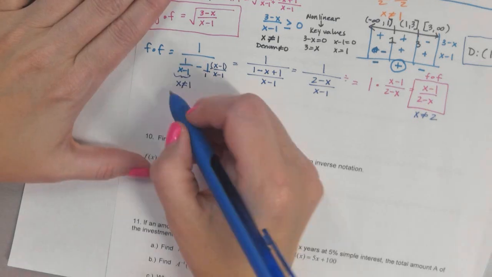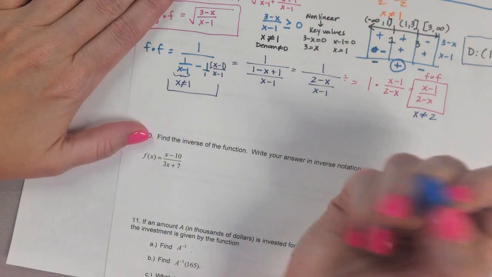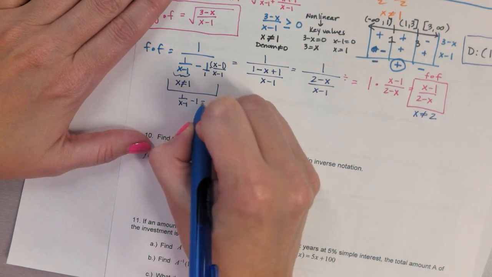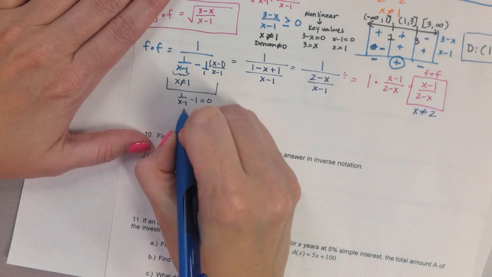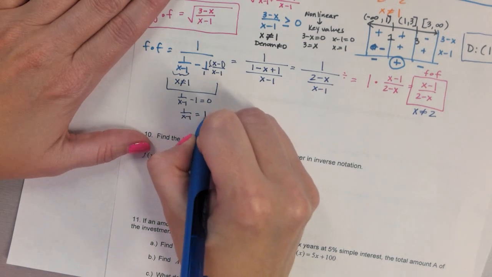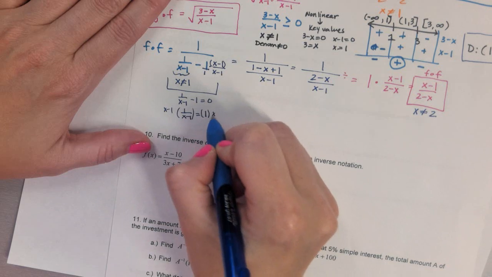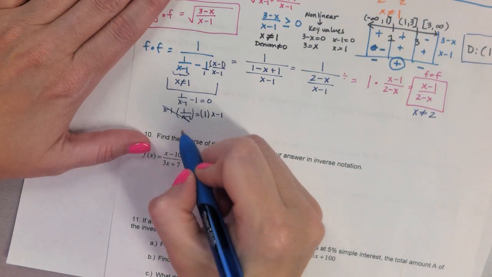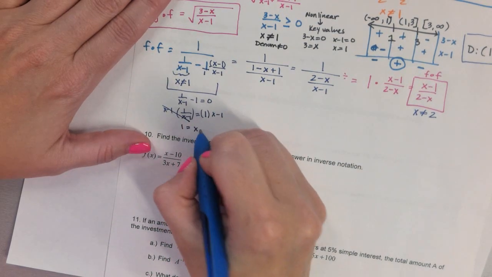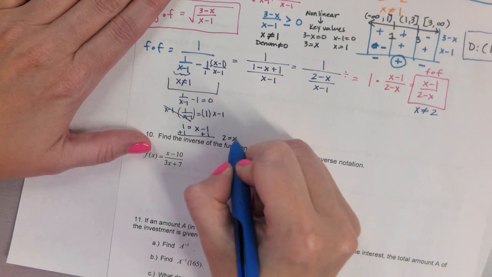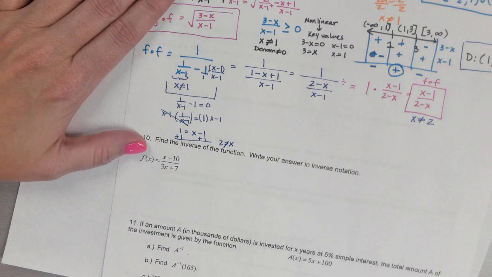Really, you have this whole thing here, right? You have the 1 over x minus 1 minus 1 equals 0. But if you do that out, and you can, you multiply each side by x minus 1, look what you end up getting. 2. So x can't be 2.